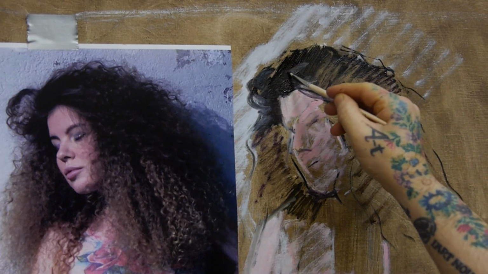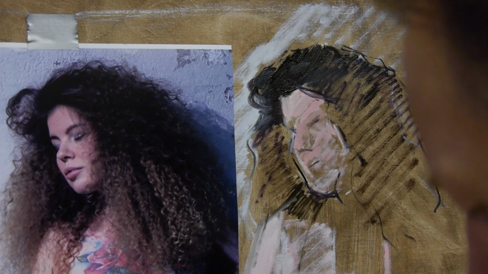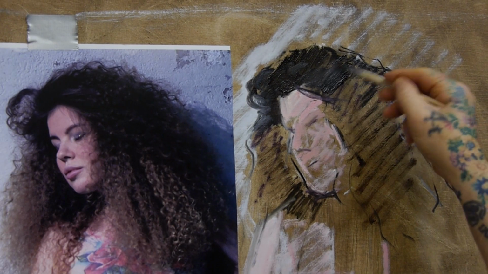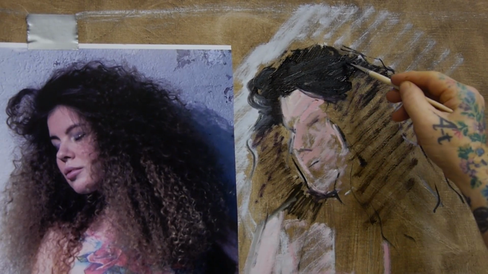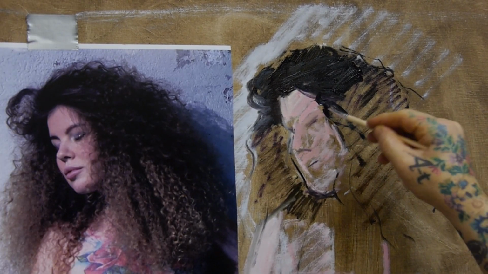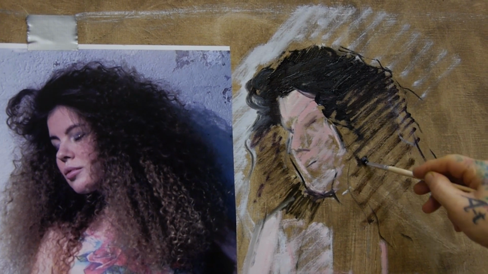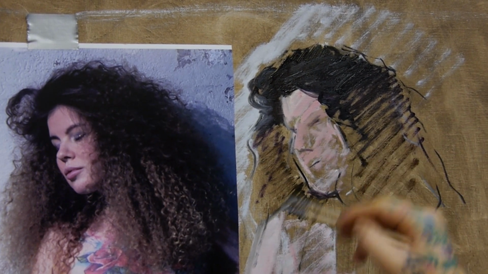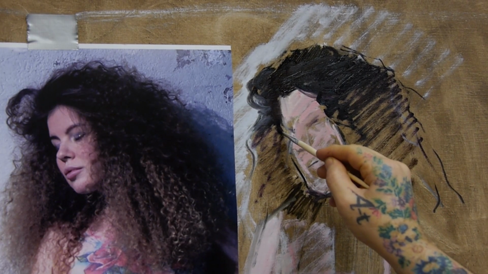It's gonna be fun to work with all these curls. Very nice. It's so giving to start a new painting like this. Try to figure out where everything is. Keep it loose, like this. Your eye. Just down like this, down like this.